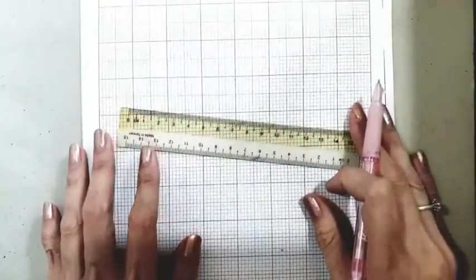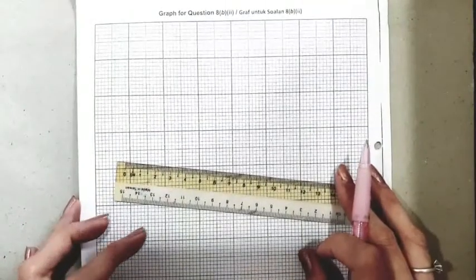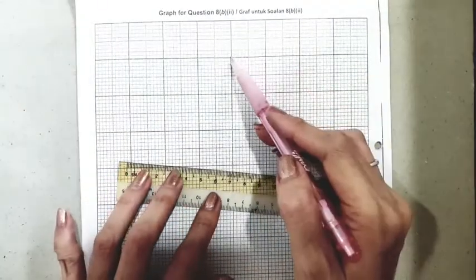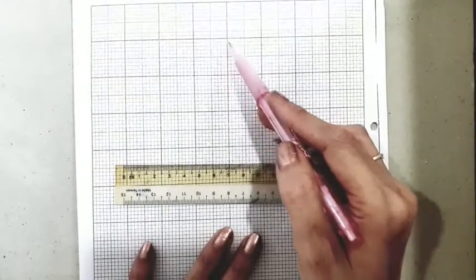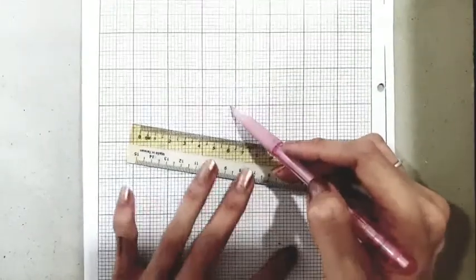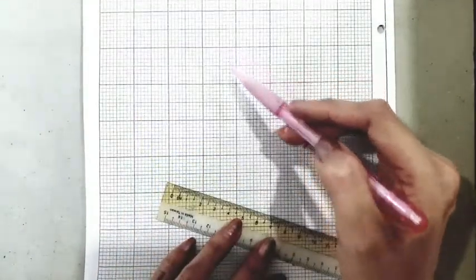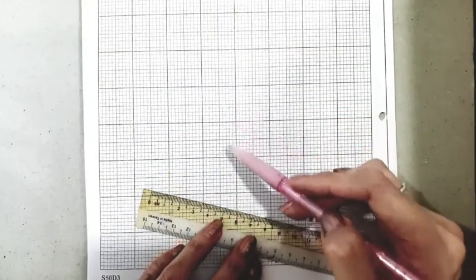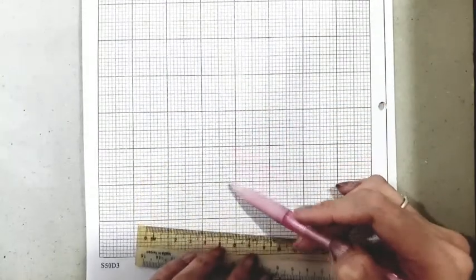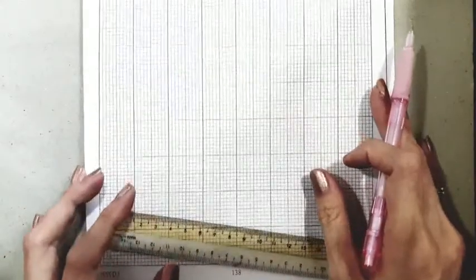Okay, and because we need maximum 15, so let's give some space. This one to be 15. Plan first, 15, and then 10, 5, 0, and then 5, 10, 15, 20, 25, 30. So, okay, it's just nice, yeah?